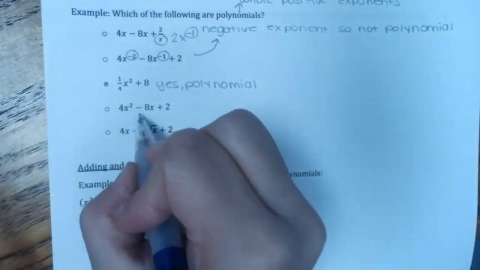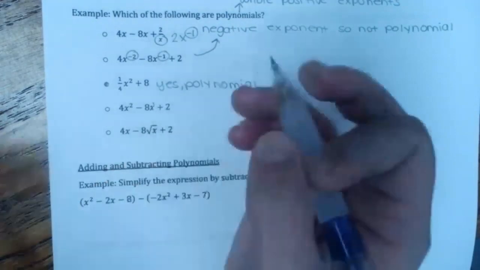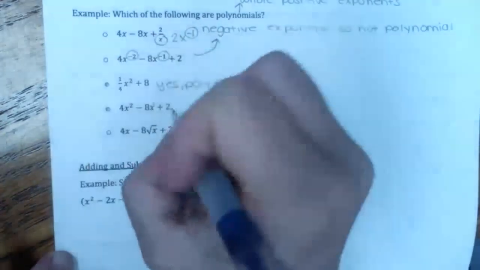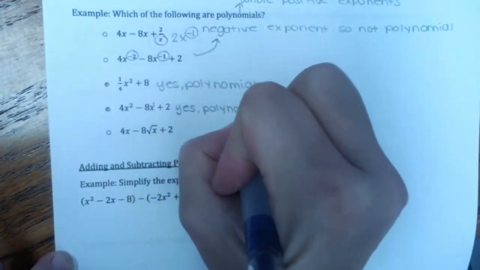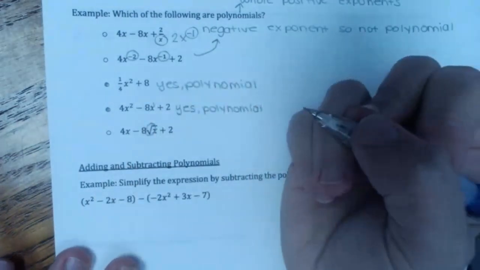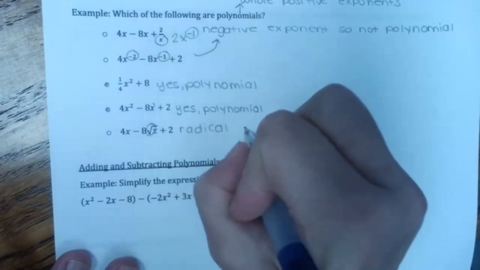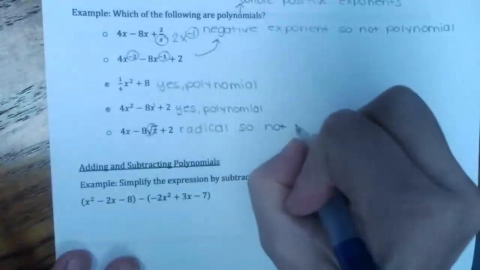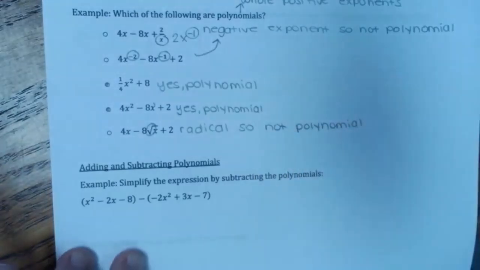Next, we have 4x squared minus 8x plus 2. Again, positive whole numbers for exponents. I have 2 and I have positive 1. So yes, it is a polynomial. And lastly, I have 4x minus 8 square root of x plus 2. Because of this square root, that's not a whole positive exponent. So it's a radical, so not a polynomial. So only these two would be our answer.